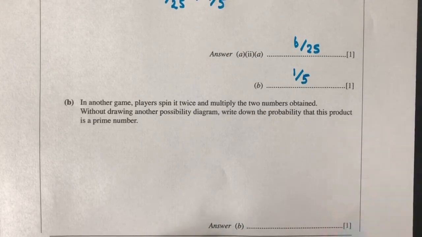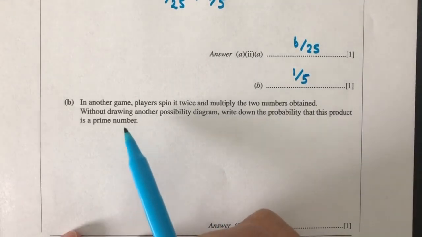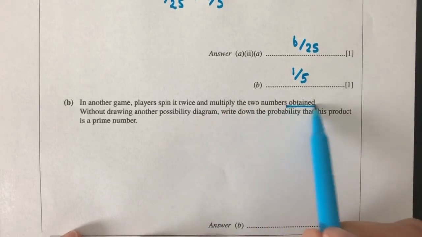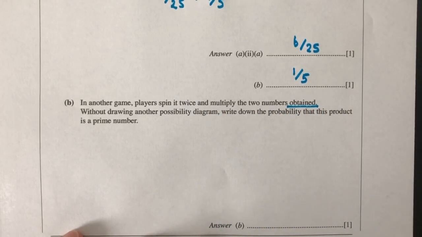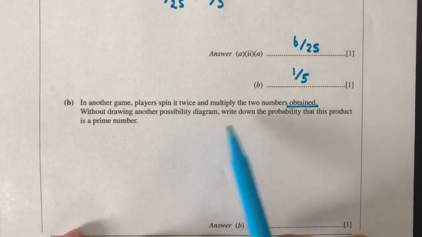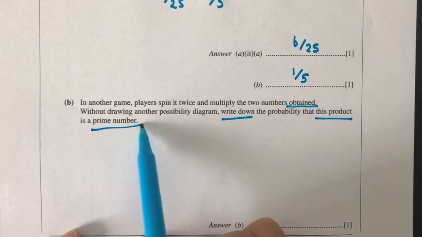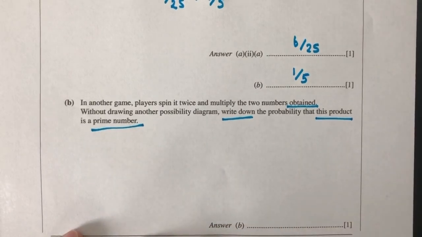Now question part B. In another game, the player spins it twice and multiplies the two numbers obtained. So first one, without drawing another diagram, write down the chance that this product is a prime number.